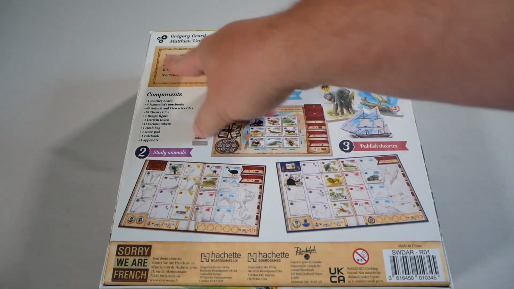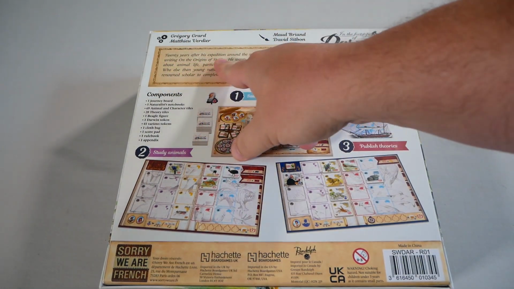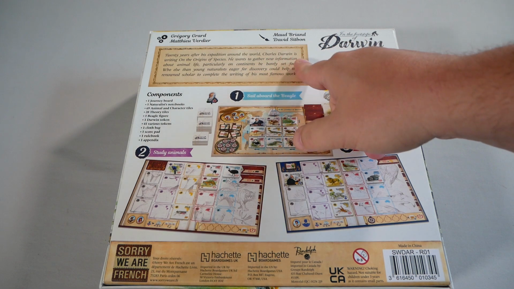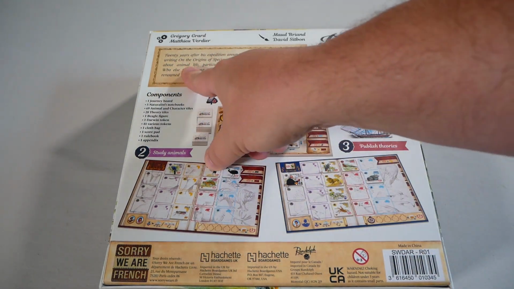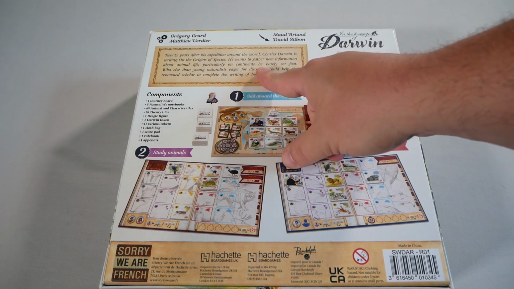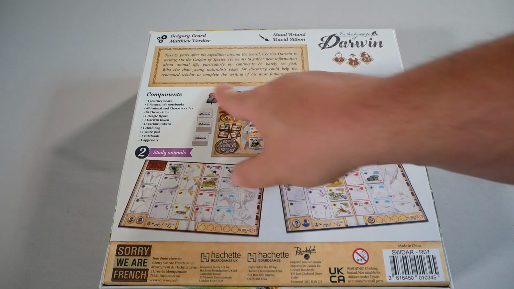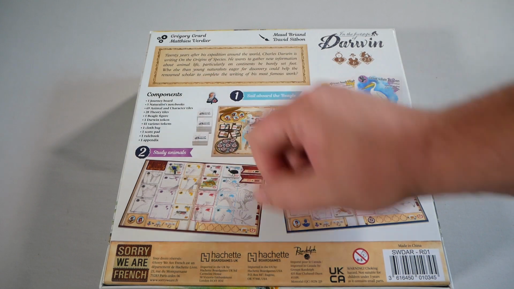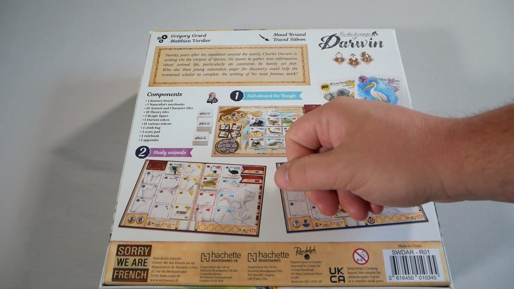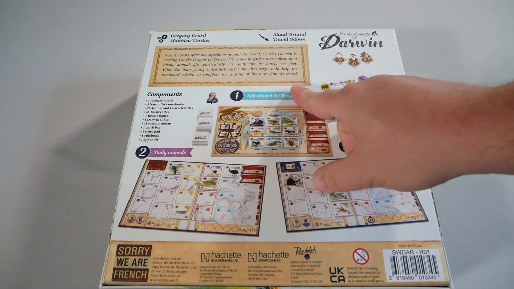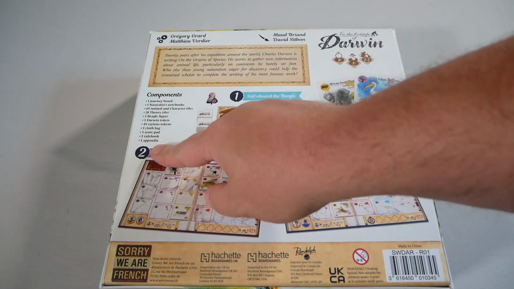And let's look at the back. There's your designers, your artist. 20 years after his expedition around the world, Charles Darwin is writing on the origins of species. He wants to gather new information about animal life, particularly on continents he barely set foot. Who else than a young naturalist, eager for discovery, could help the renowned scholar to complete the writing of his most famous work? So here are your components.